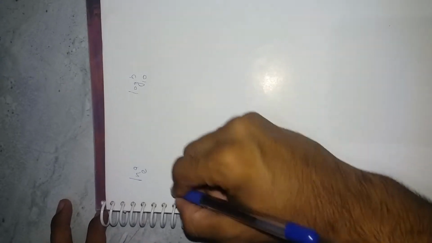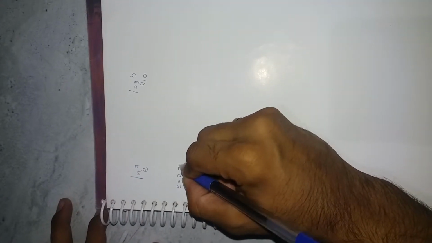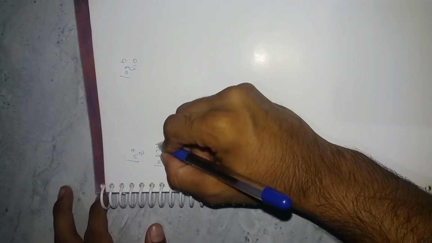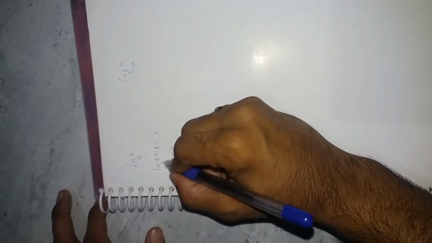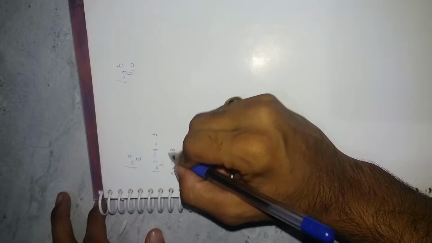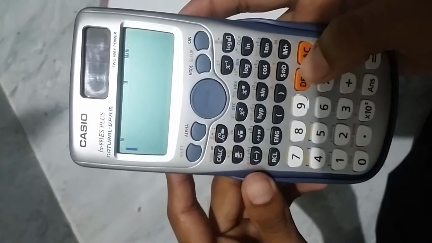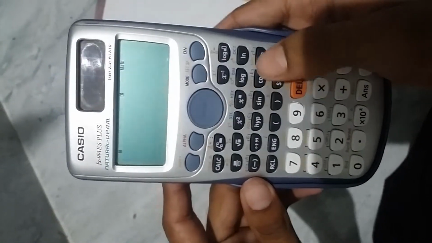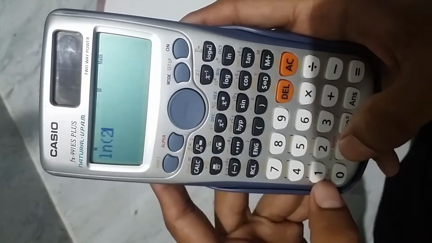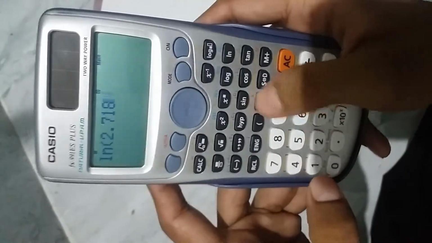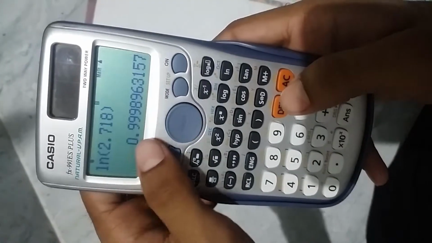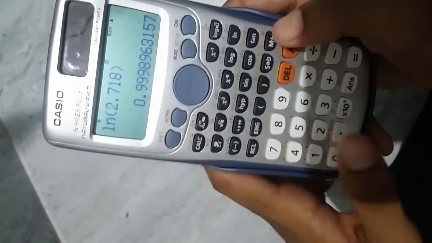Now the value of e, as we know, is 2.718, and when someone says find the value of ln 2.718, then it should be 1, because the base e is 2.718 itself. So we'll confirm it with the help of the scientific calculator. Now pressing this ln button, and here the value is 2.718, we have got the value 0.999, which is approximately equal to 1.